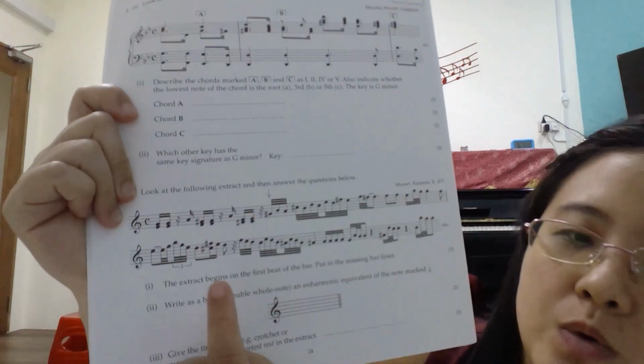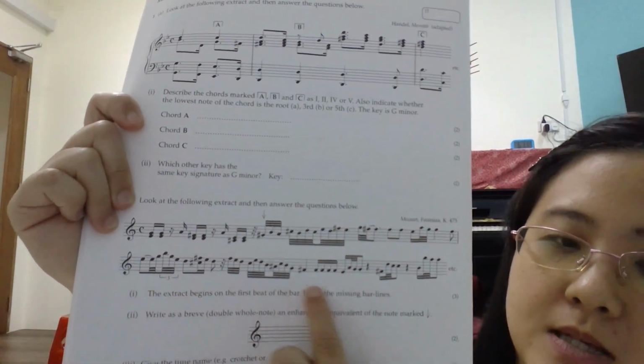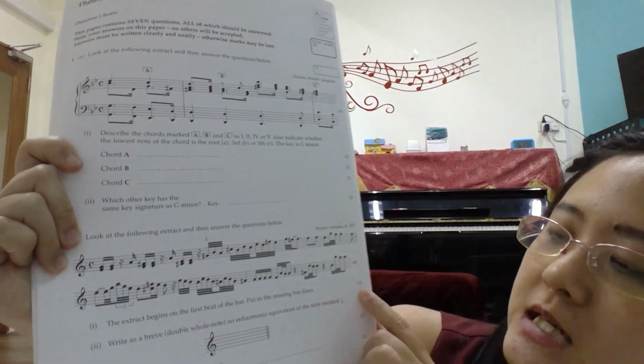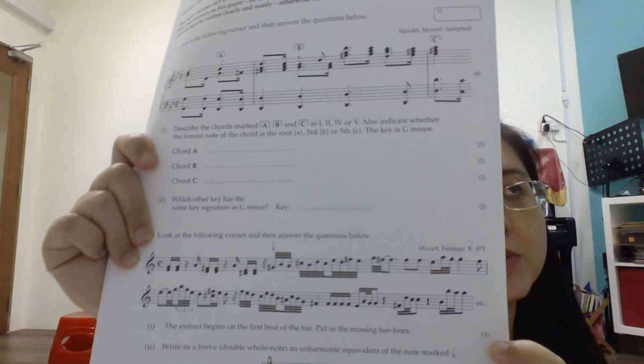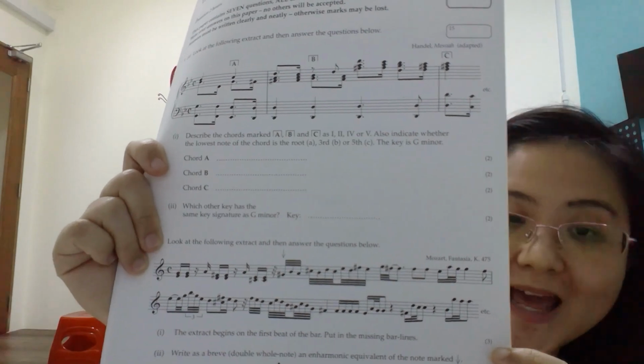Here is another example, from the 2016 paper, that children also miss out. These questions are actually worth 3 marks. They always ask you to put in the bar line or the time signature.